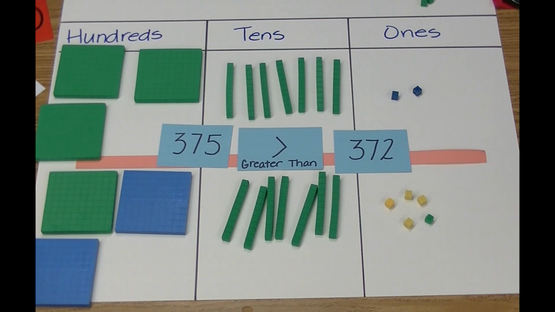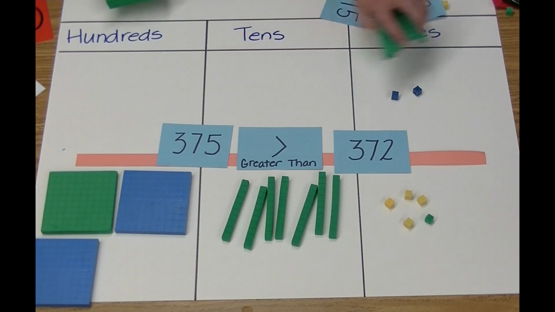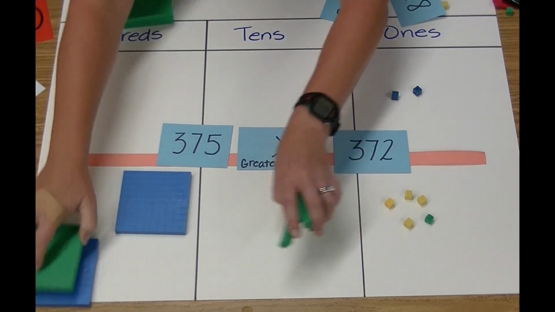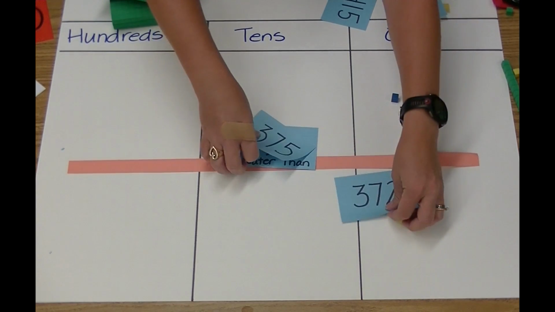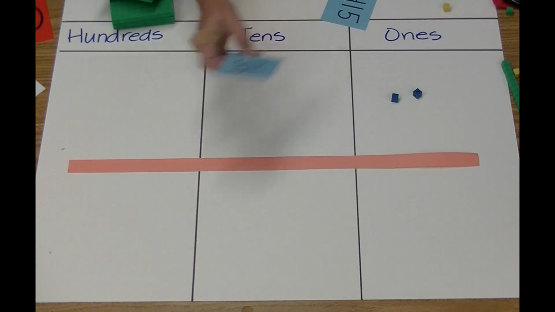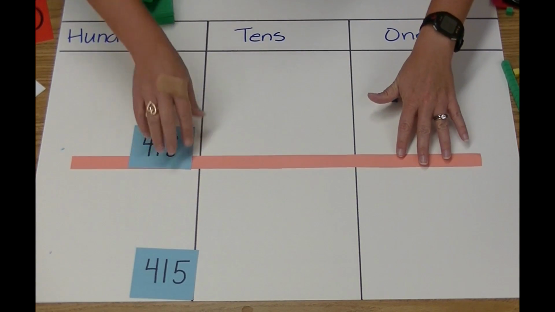Let's try one more number. Show me 418 and 415.